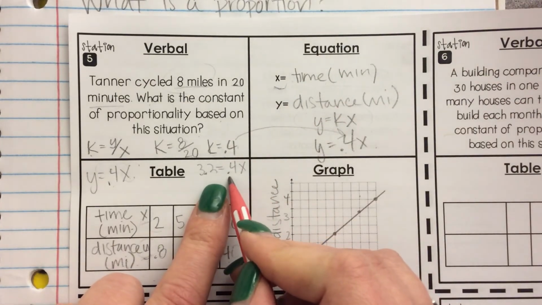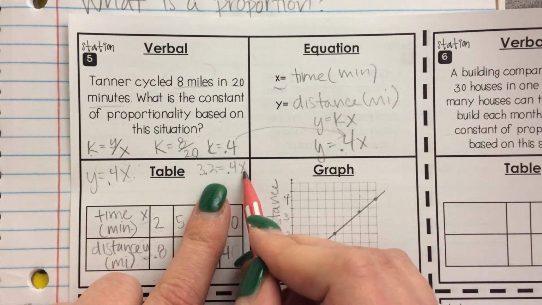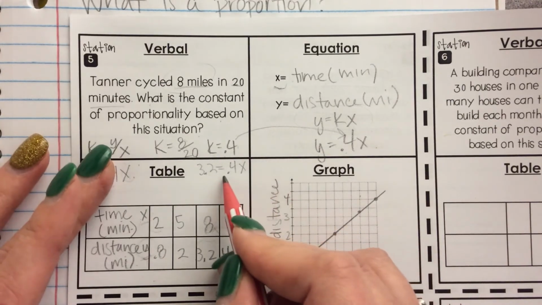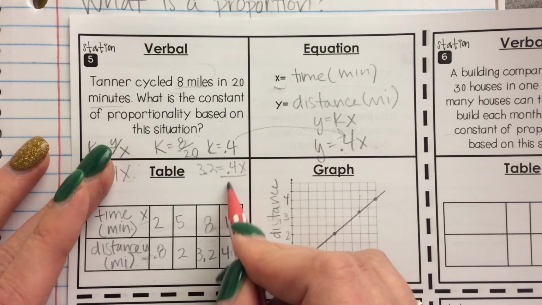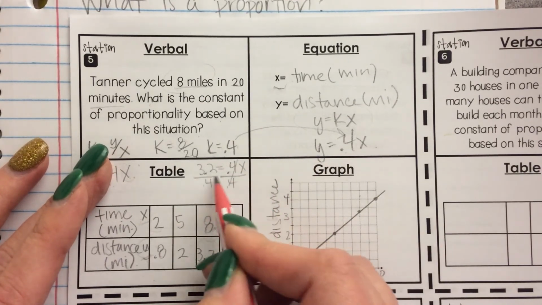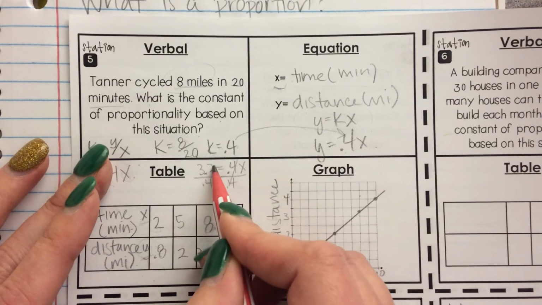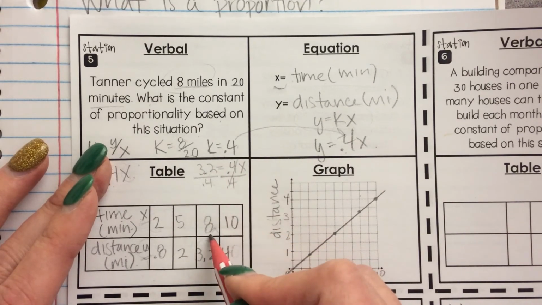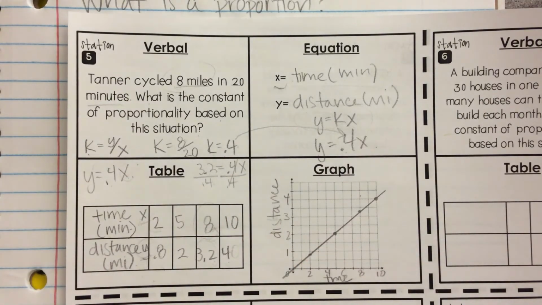Since I need to know 4/10 times what gives me 3.2, I'm going to do the opposite of multiplication, which is division, and divide by 4/10. So 3.2 divided by 4/10 is going to give me 8. So my last table entry to fill in there would be 8.